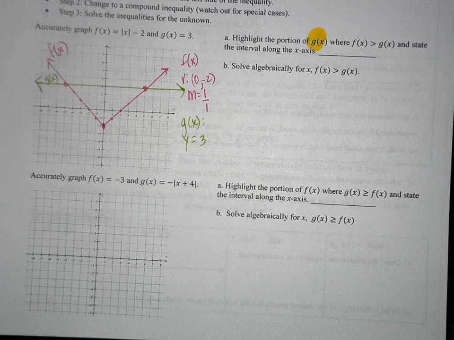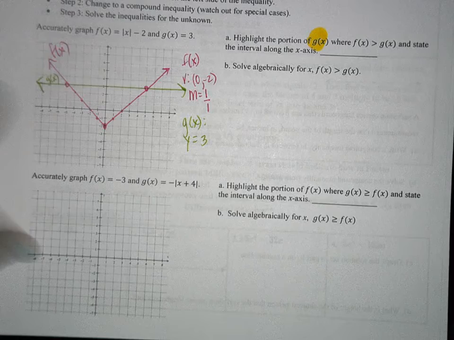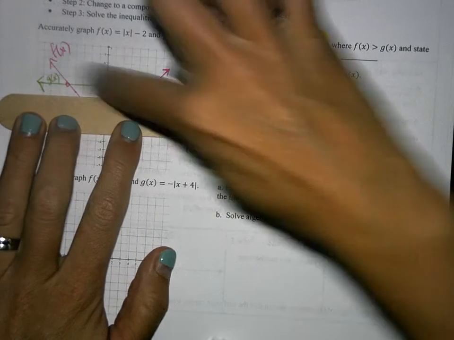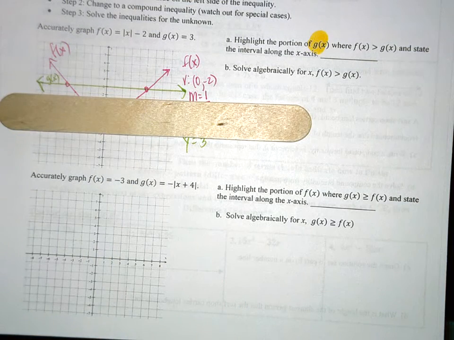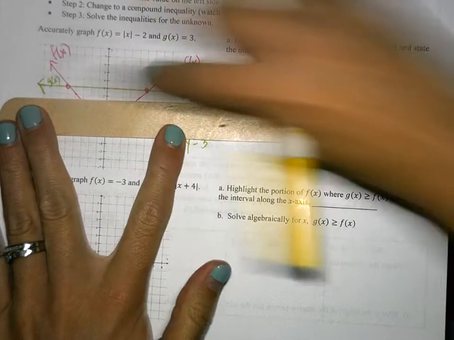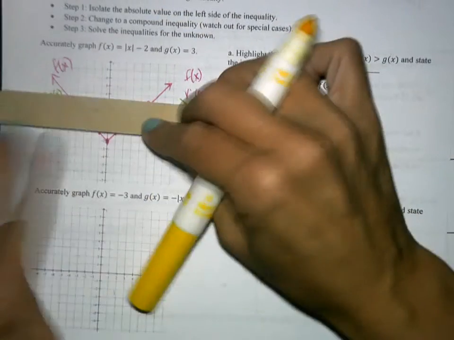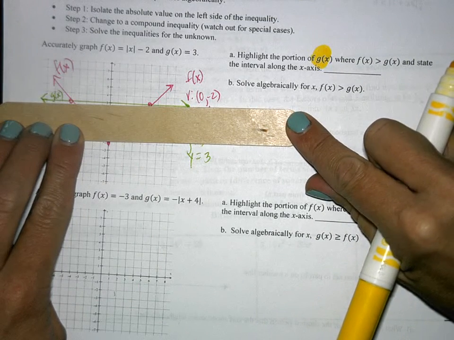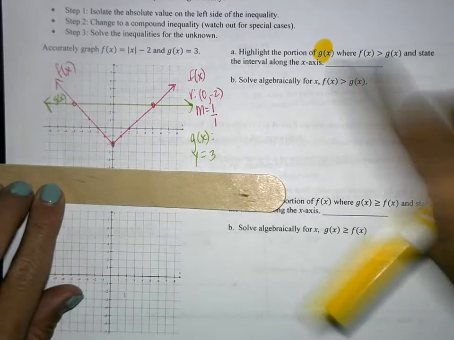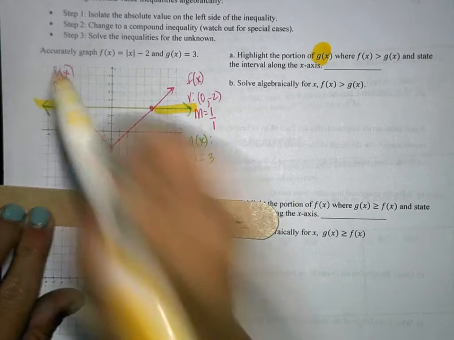Okay, so did you guys decide? Where do you think? So we're looking at this line, okay? Do you think we're going to highlight in the middle, or on the outsides? On the outsides is correct. Do you see how here f of x is below the g of x line? And up here, that is where f of x is above the g line. So if we are highlighting where f of x is greater than g of x, we are highlighting here on that outside mark.